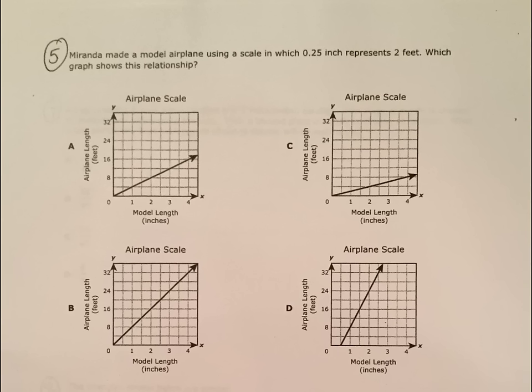Number 5. Miranda made a model airplane using a scale in which 0.25 inch represents 2 feet. Which graph shows this relationship? I would like to start by making a table, an XY table, where X represents inches and Y would represent the feet. If you notice on each of these graphs, the X represents inches and the Y represents feet. So that's why I made a table to match that.